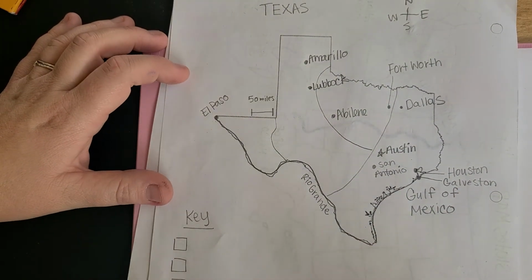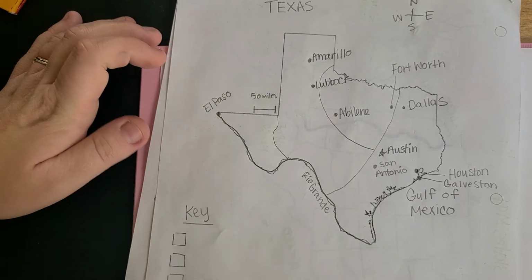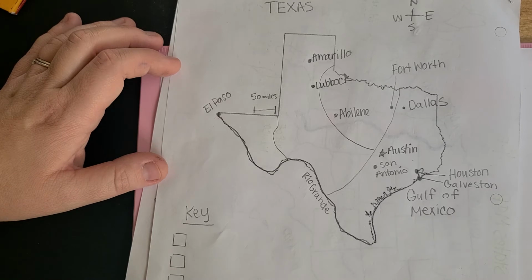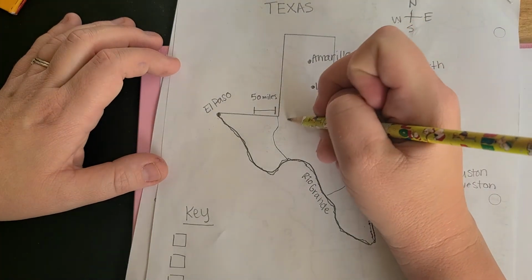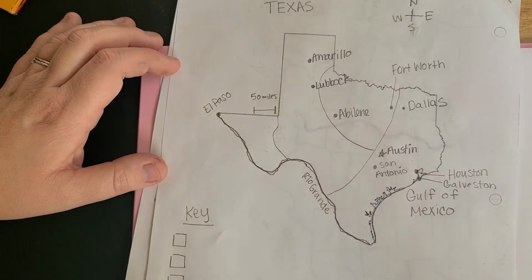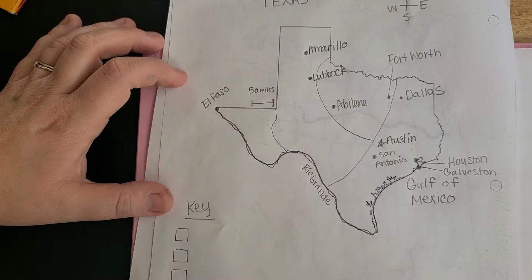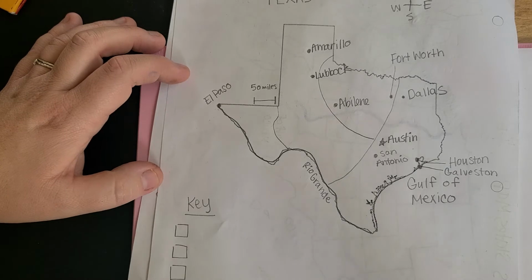and we're not going to write that down today, but in the future you will have to know that. Not today. Okay, so we named some major cities. Over here is Odessa, Midland. I'm not going to label those. Now let's go ahead and identify the regions of Texas.